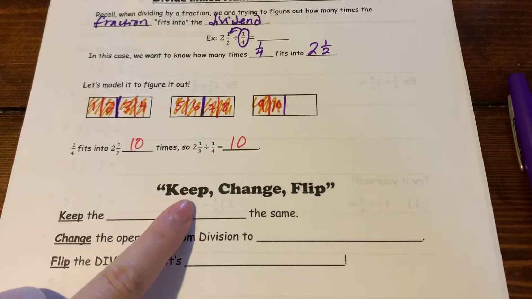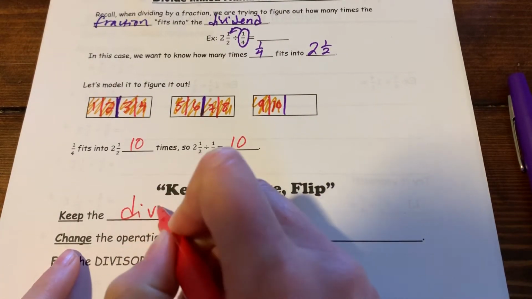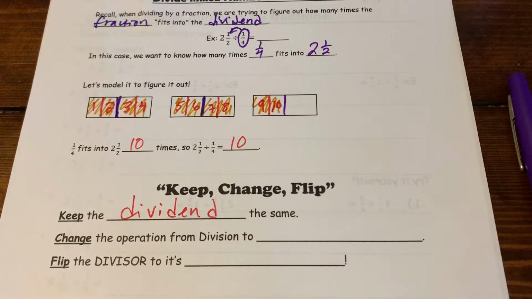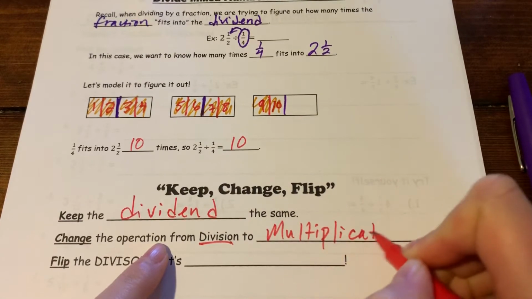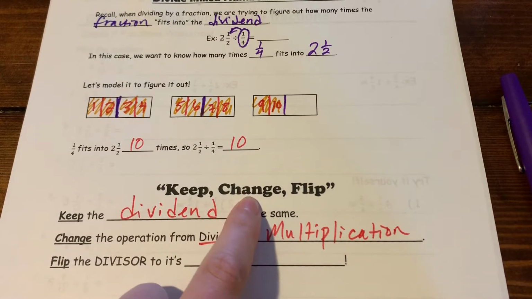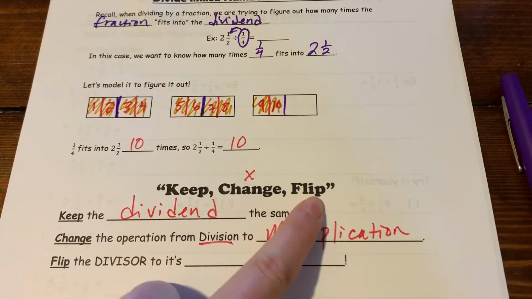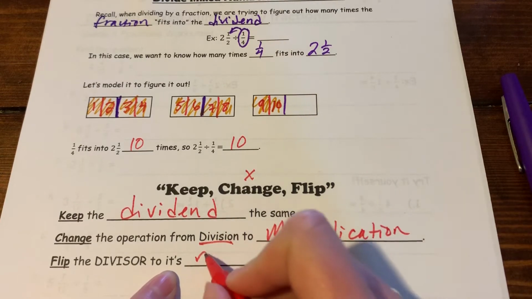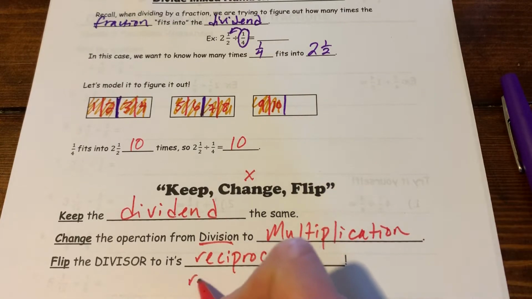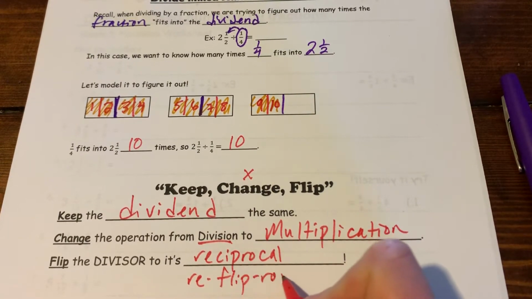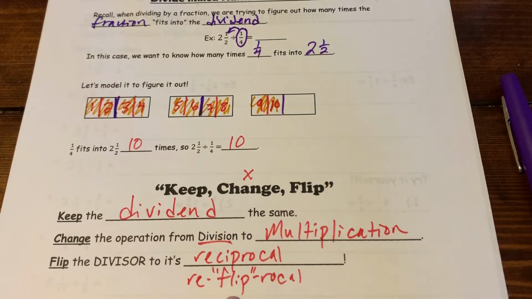What this means is we keep the dividend the same, which is the first number. Keep the dividend the same. Change the operation from division to multiplication. So that's the change part. We change it to multiplication and we flip the divisor to its reciprocal. Now remember, the reciprocal, you can think "refliprical," okay? Because really what you're doing is, if it's a proper fraction, you just flip it and that's its reciprocal. You turn the numerator and denominator, you switch them.